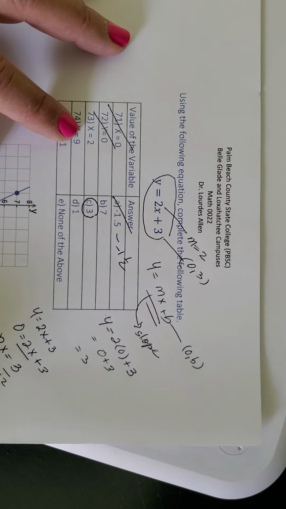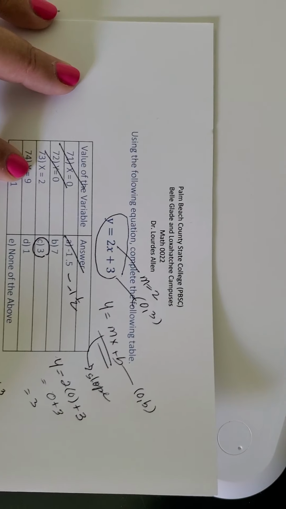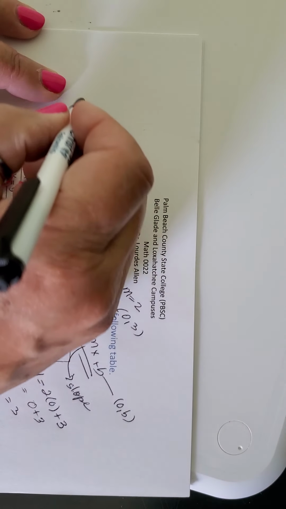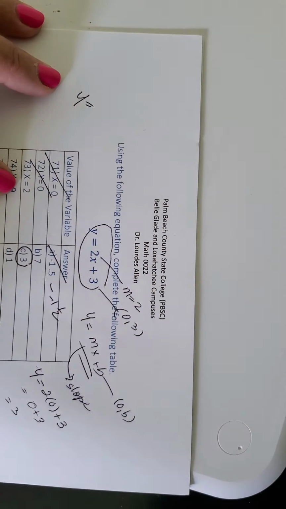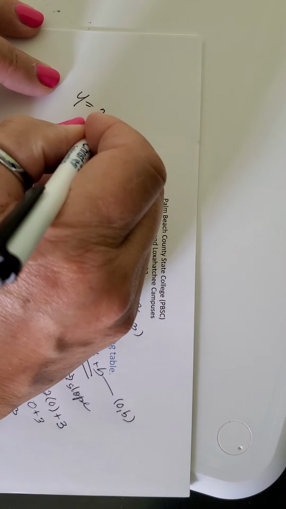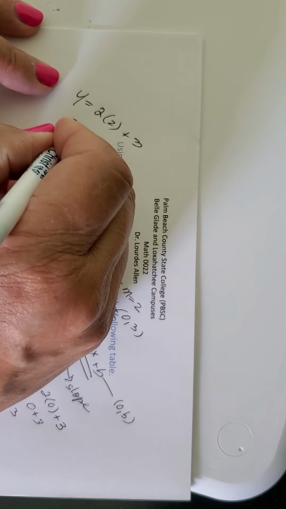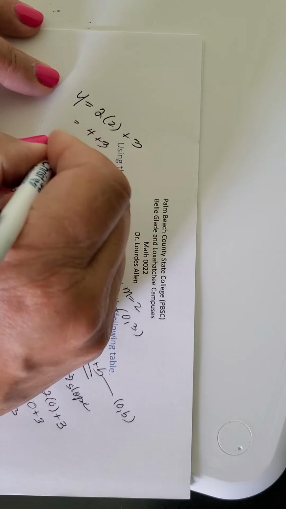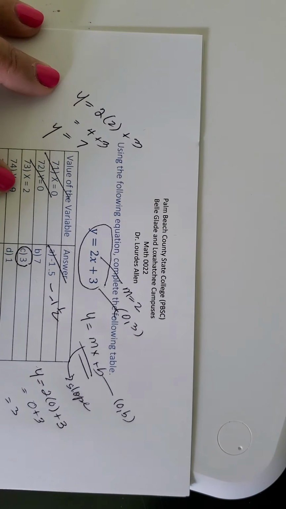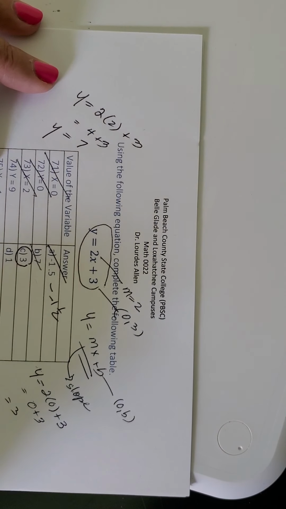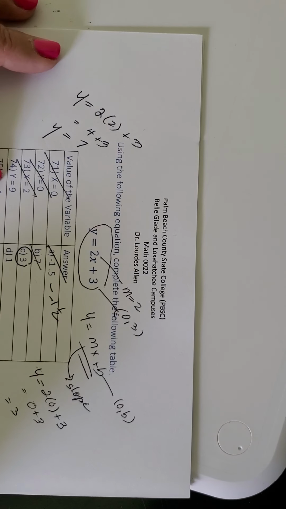What about when x equals 2? So here I'm going to do y. Now x is going to equal 2. So it's going to be 2 times 2. Look at here. 2 times 2 plus 3. 2 times 2 is 4. Plus 3 is 7. So when x equals 2, y equals 7, which is this one right here. Now y is going to be equal to 9. The y equals 9.